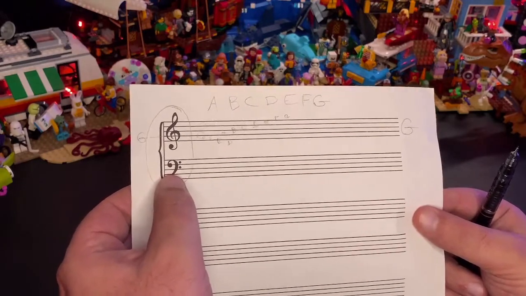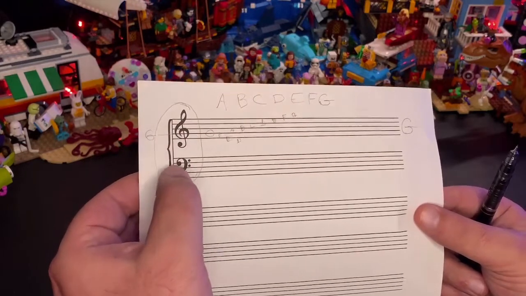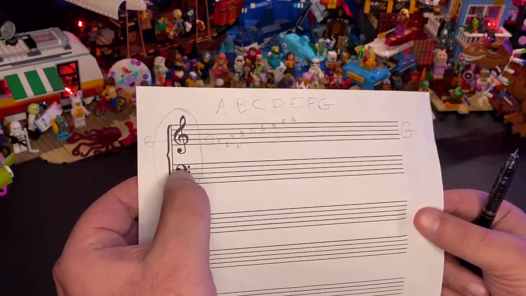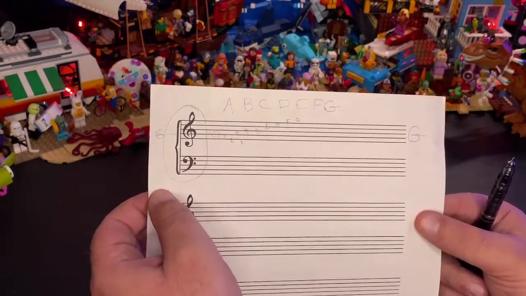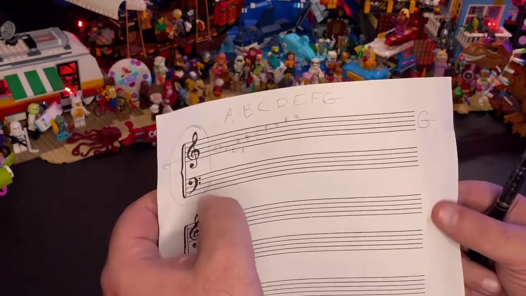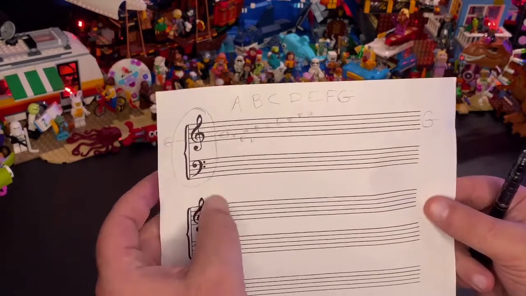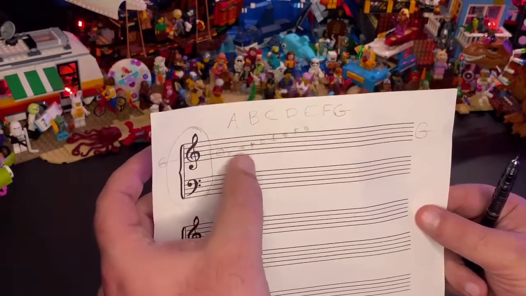So we have treble clef and bass clef. It shows you some of the versatility of the piano, that it has this tremendous register and can cover all of these notes.